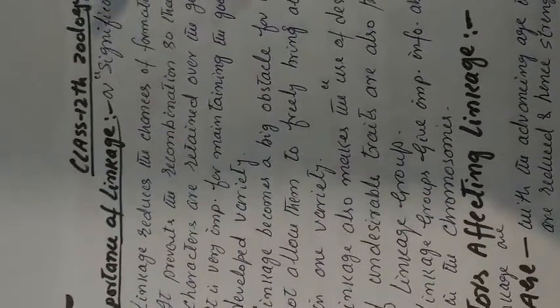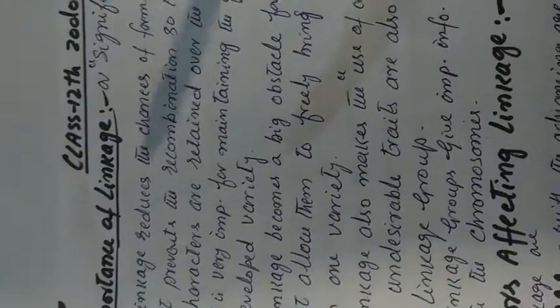Number one, linkage reduces the chances of formation of new traits. It prevents recombination so that specific racial characters are retained over the generations. Therefore, it is very important for maintaining the good character of a newly developed variety.